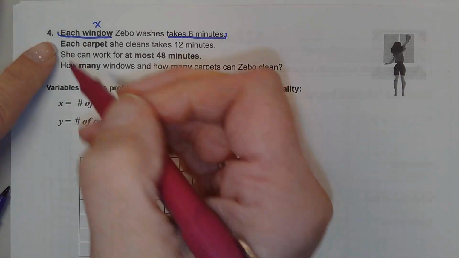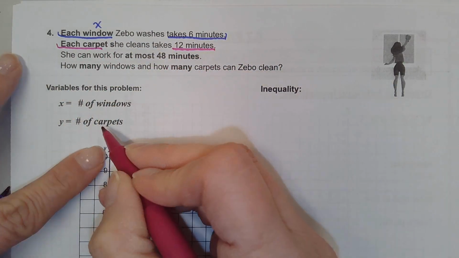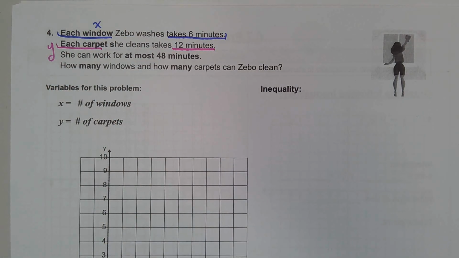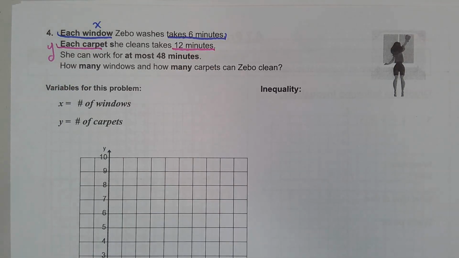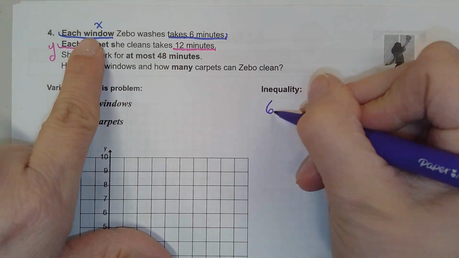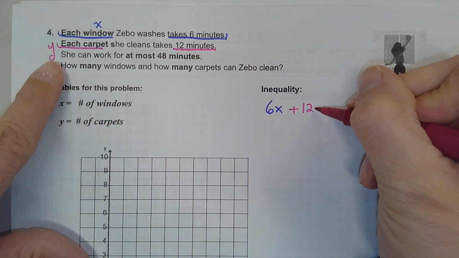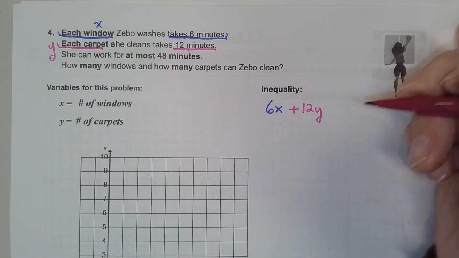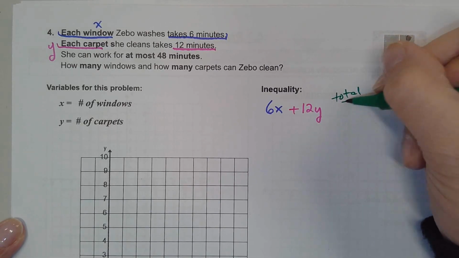I'll use a different color. Each carpet takes 12 minutes. Carpets is Y, so let's put a Y right here. So now to make the inequality, this helps me a lot. I have 6x and I have 12y. Okay, and remember, in standard form, this is always where we put the total.